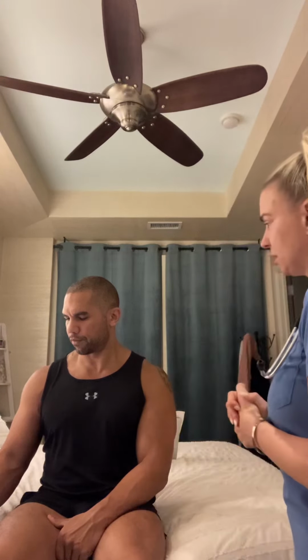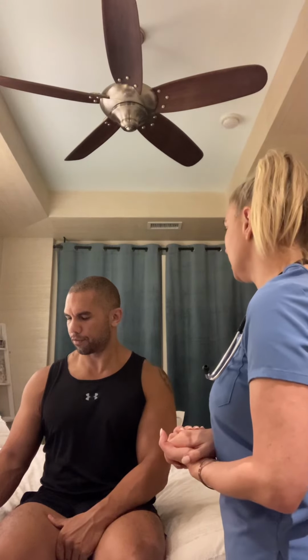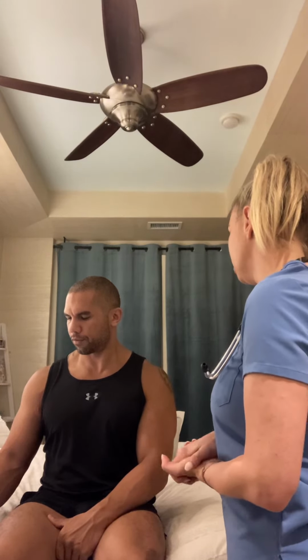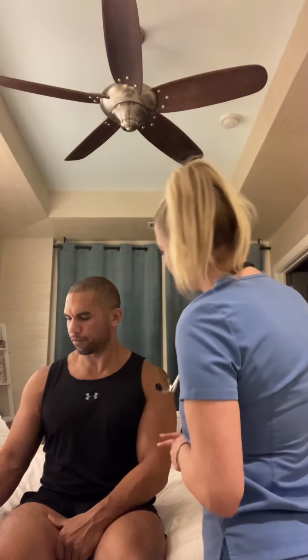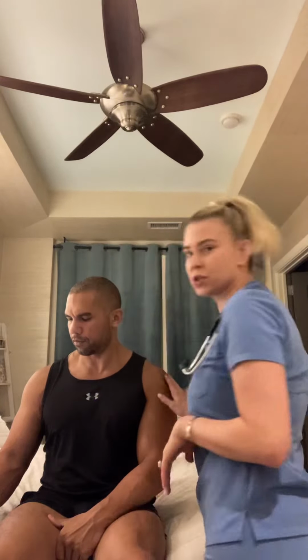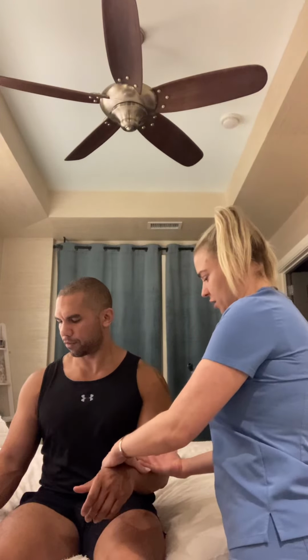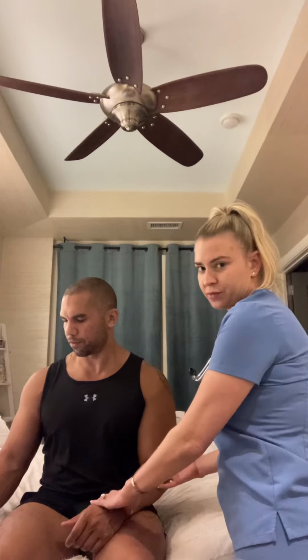Yes. Okay, thank you. I'm going to start by washing my hands and making sure Randall is in the correct position, which he is. As I start inspecting his skin, I can tell that he has very evenly distributed tone. I don't see any cuts, no bruising, no scars. Temperature is within normal limits.